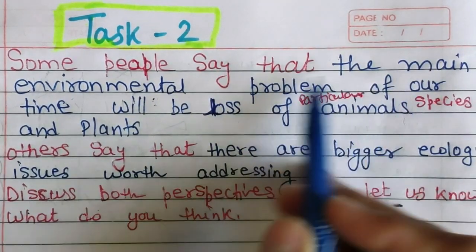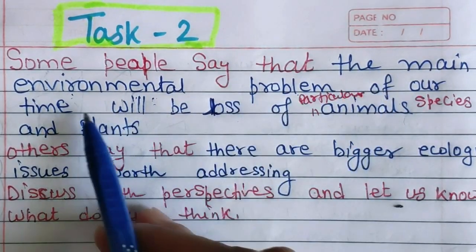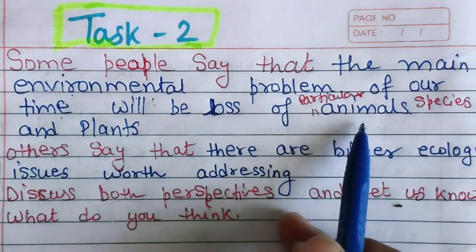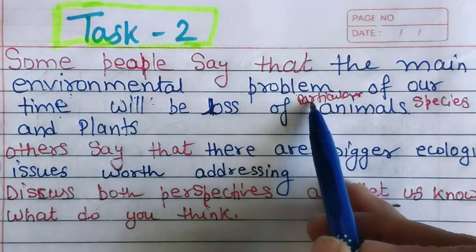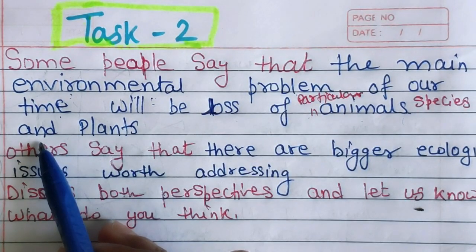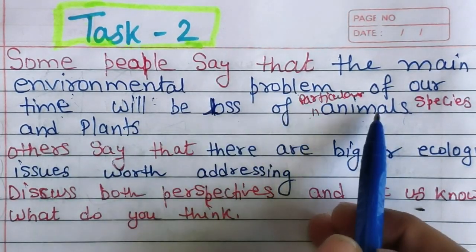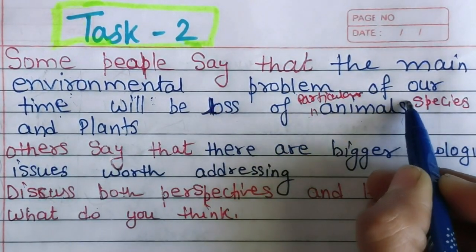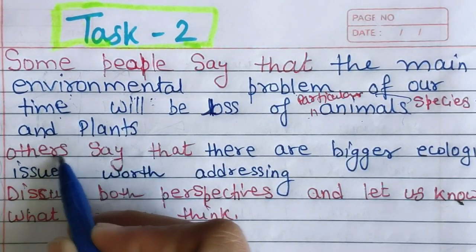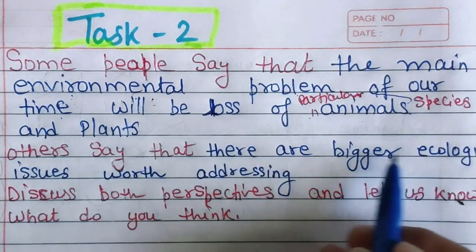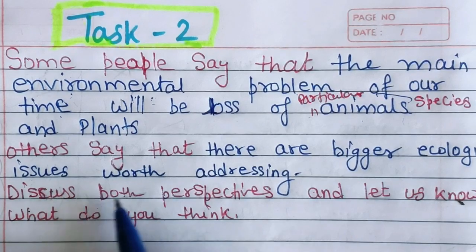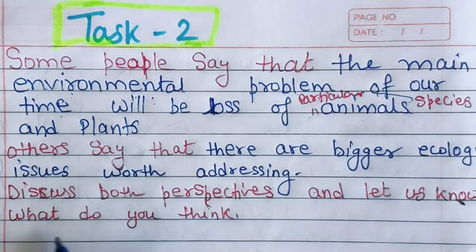Some people say that the main environmental problem of our time will be the loss of particular animals. I forgot to write this: particular species of animals and plants. Others say that there are bigger ecological issues worth addressing. Discuss both perspectives and let us know what you think.